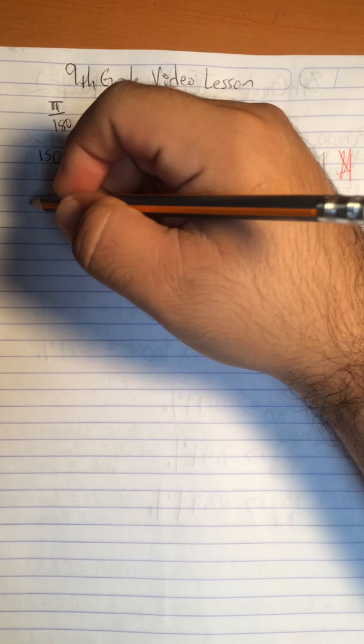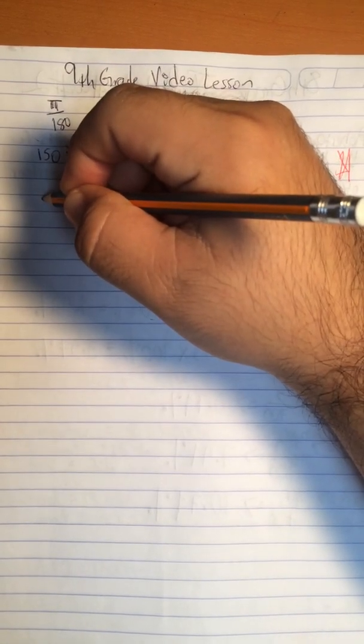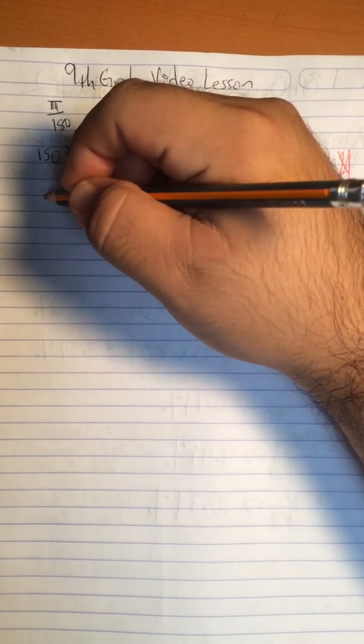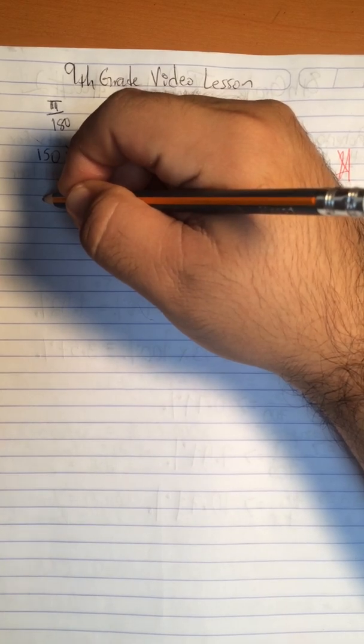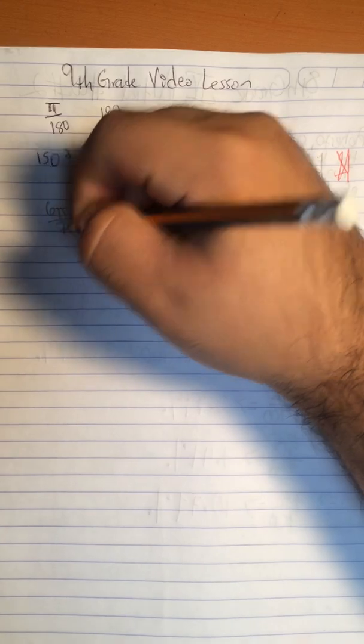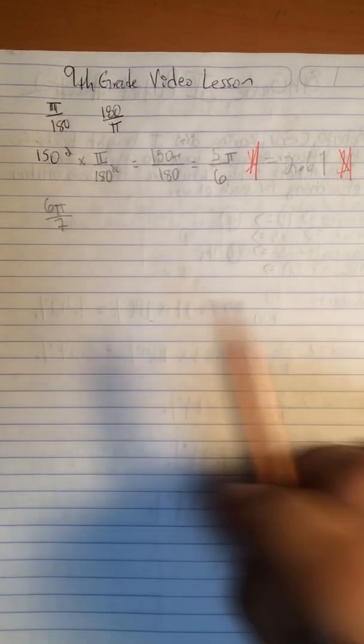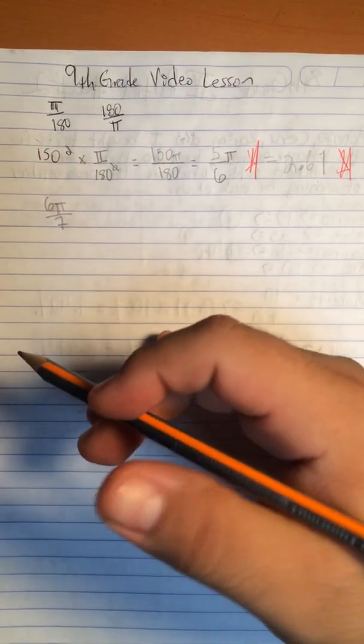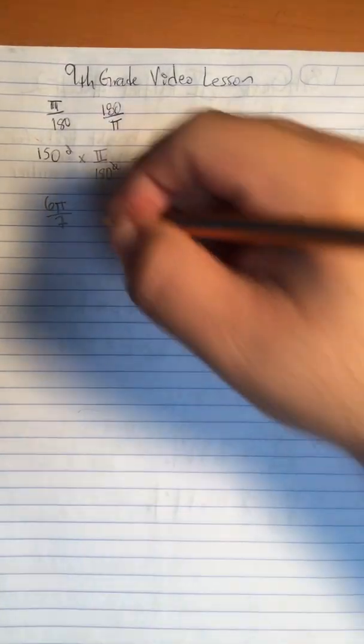But what happens if we have radians and we want to convert it into degrees? Remember that the radians are going to be written in a pi form. For example, if I tell you 6 pi over 7, that's written in terms of radians, in terms of pi.